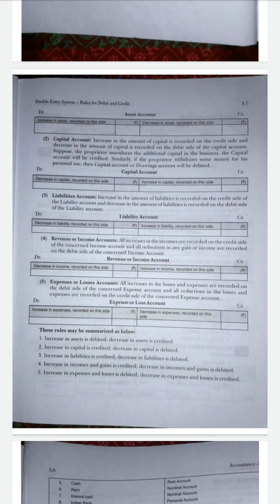So you have to know what type of account each account is, whether it is a debit balance or a credit balance. Asset is a debit balance, so any increase in the amount of the asset account should be debited, and any decrease in the value of the asset should be credited.